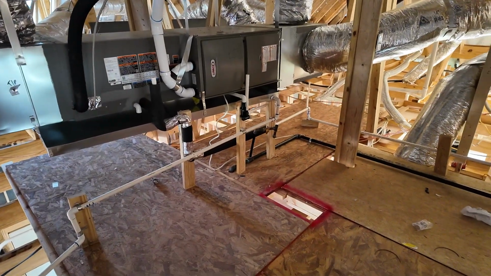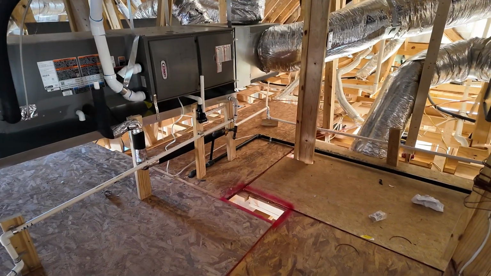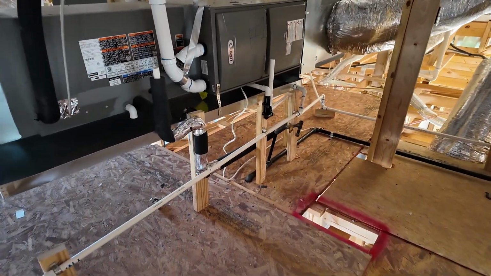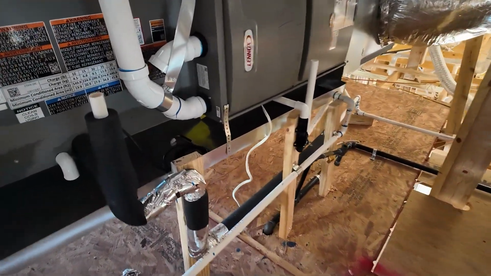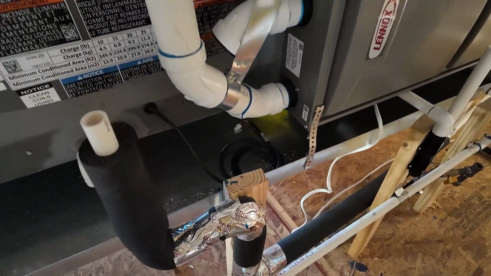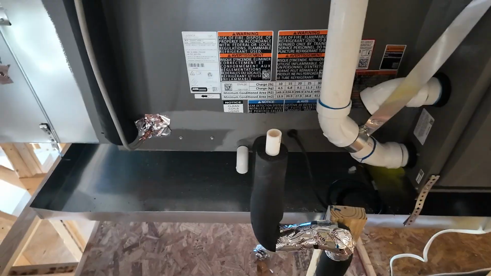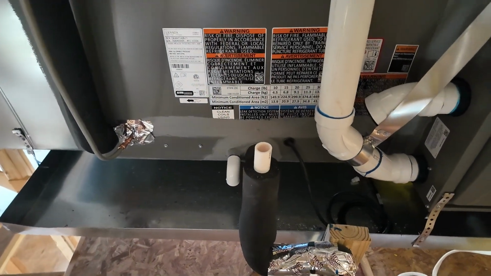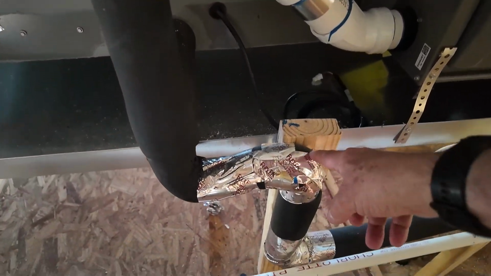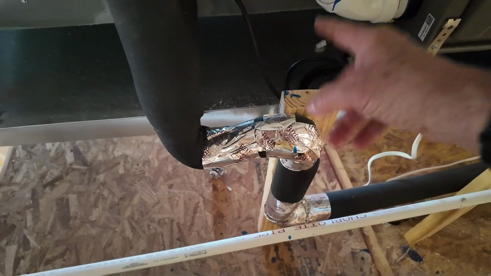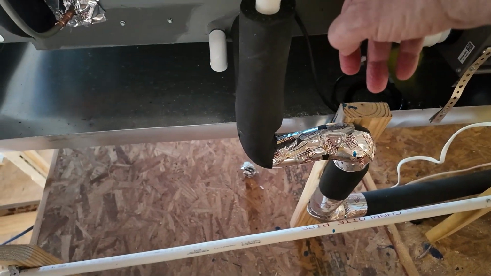Read the installation manual, because I don't see any manuals up here, but I don't think it likes a shallow trap like that. Okay, this is on both of them. So we can go into our duplicity here. If you have a vent pipe on this side, which you should, that's a vent pipe. This is a clean out pipe.